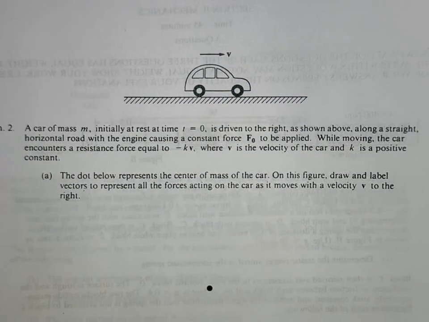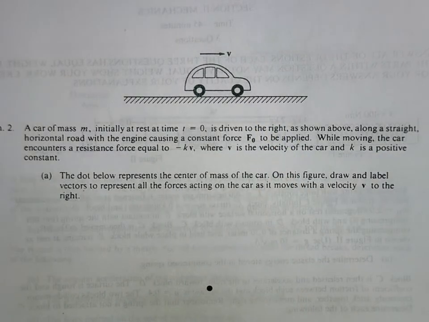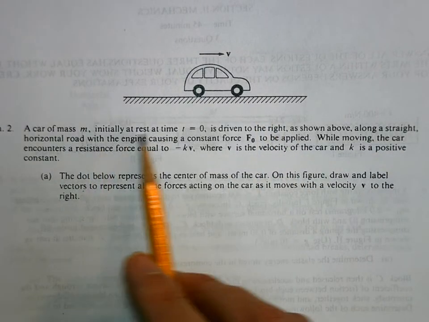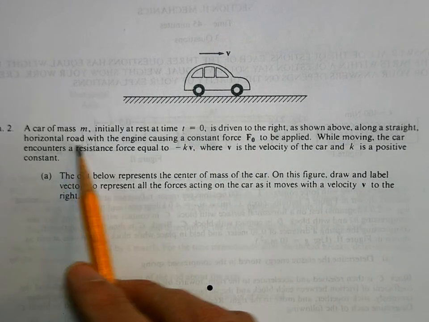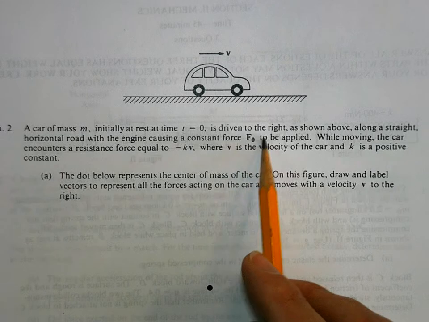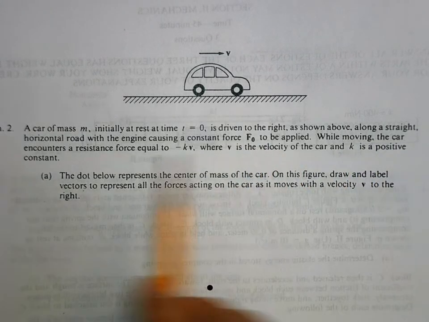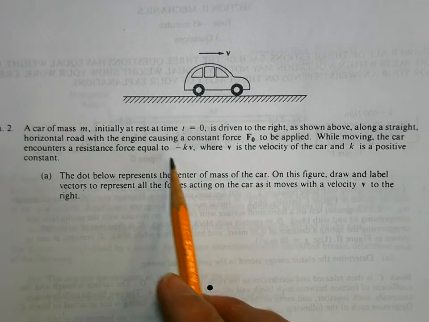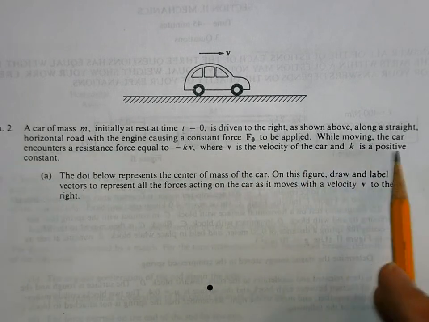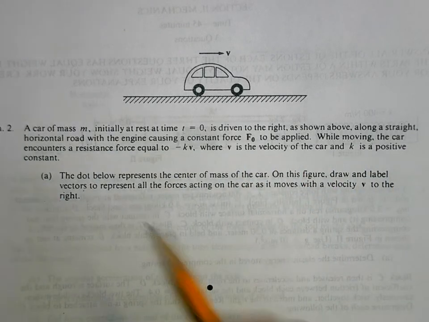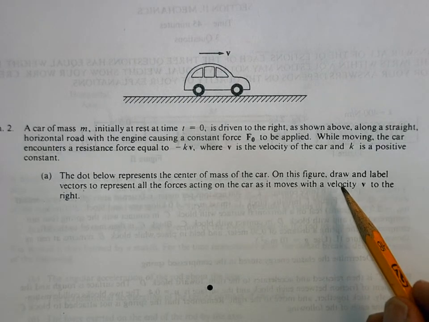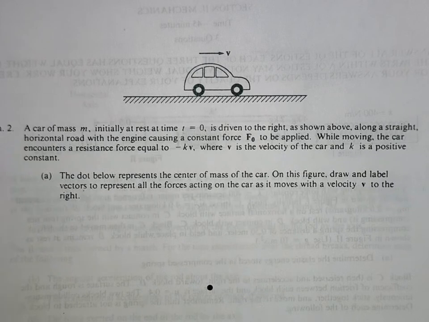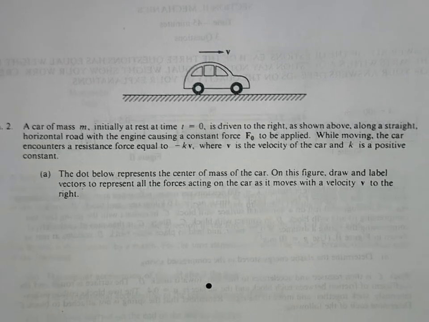It says we've got a nice little car there, and it has a mass of m. Initially at rest at time t equals 0. It is driven to the right as shown above along a straight horizontal road with the engine causing a constant force of F naught to be applied. Moving, the car encounters a resistance force equal to negative kV, where V is the velocity of the car and K is a positive constant. The dot below represents the center of mass of the car. On this figure, draw and label vectors to represent all the forces acting on the car as it moves with a velocity V to the right.